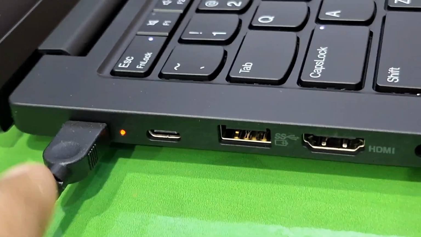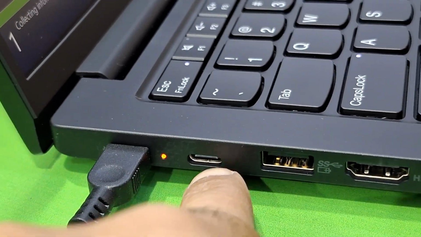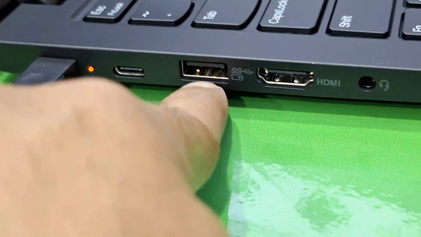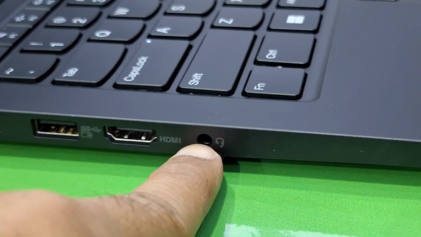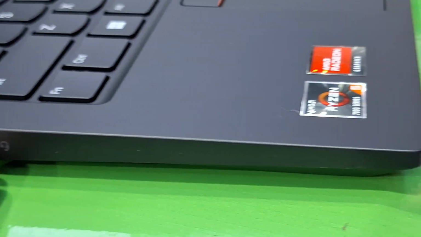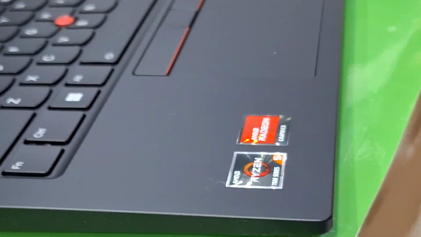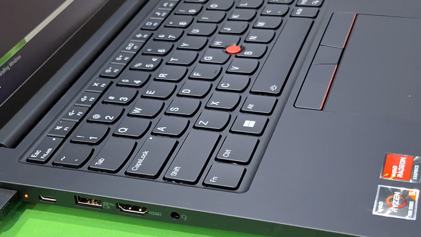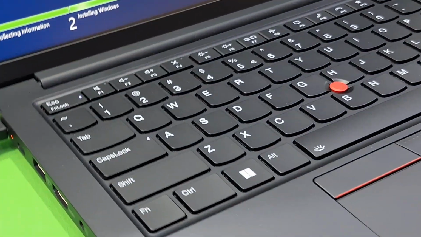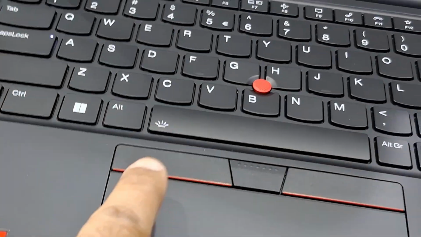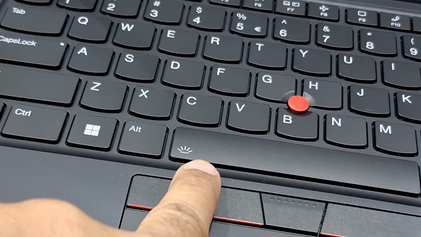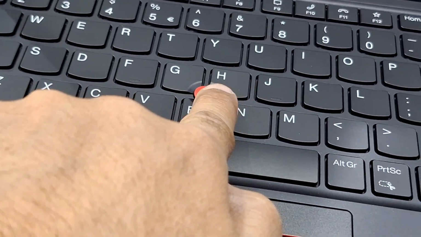These are the connectivity options this model has: USB-C port, power port, and USB port. One more USB port here, and HDMI, and a 3.5 mm headphone jack combo. This model comes with a 1 GB dedicated Radeon graphics card also. CPU and GPU together. Backlight keyboard. Mouse scroll.